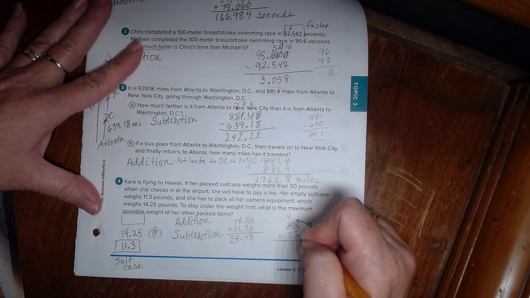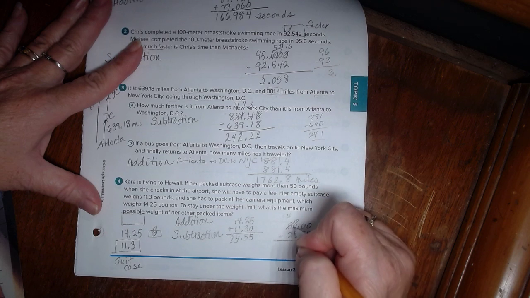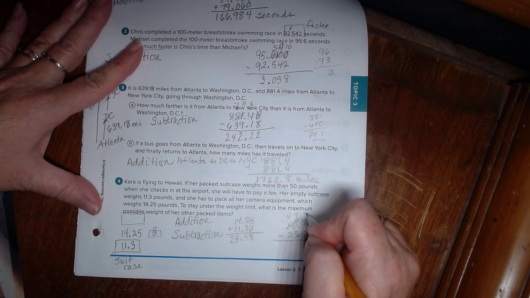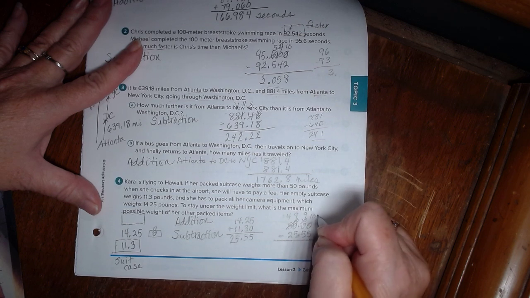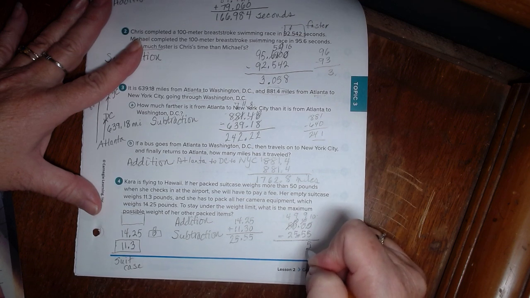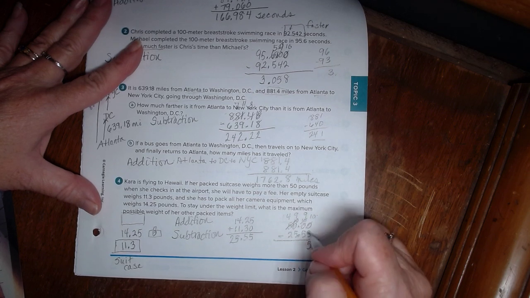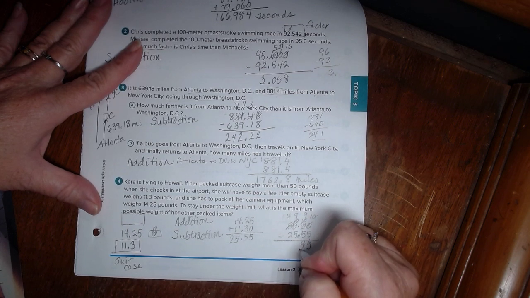This is then a 10. Now this guy can borrow from here, so the 10 becomes a 9, and this becomes the 10. Now this guy can come from here, and that 10 becomes a 9, and this 0 becomes a 10. So 10 minus 5 is 5. But then in the column next to it, in the tenths, 9 minus 5 is 4.